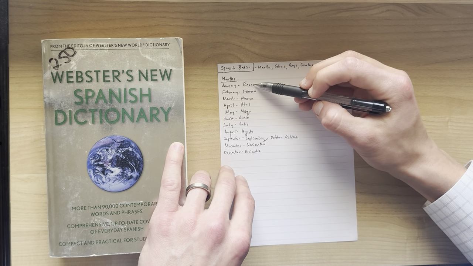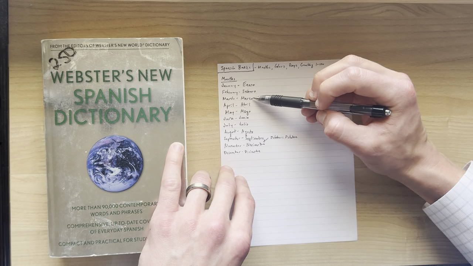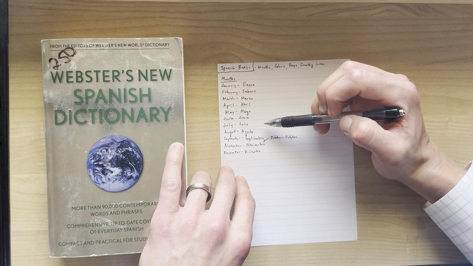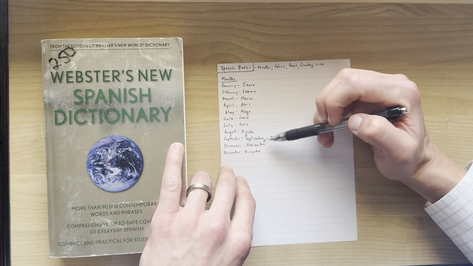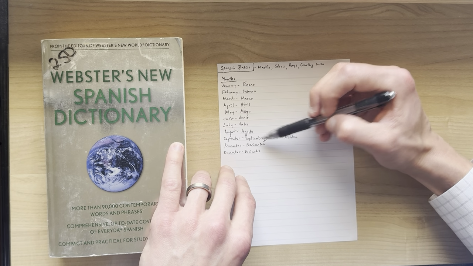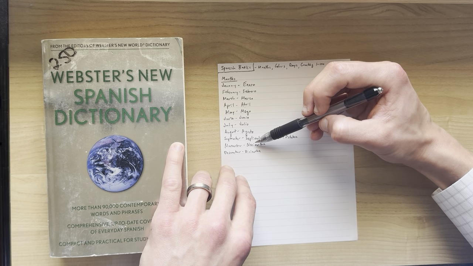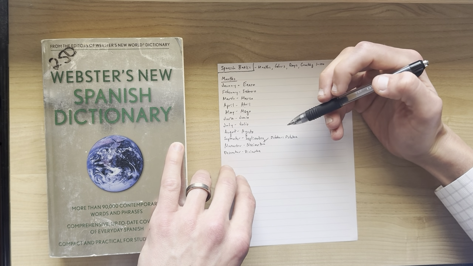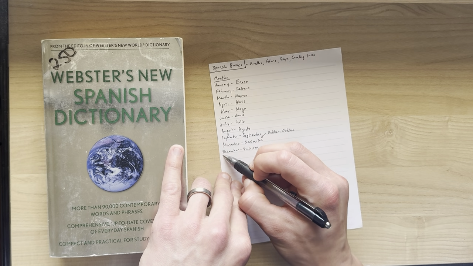So the 12 months of the year. Enero, the first month. Febrero, the second month. Marzo, the third month. Abril, the fourth month. Mayo, the fifth month. Junio, the sixth month. Julio, the seventh month. Agosto, the eighth month. Septiembre, the ninth month. Octubre, the 10th month. Noviembre, the 11th month. And Diciembre, the 12th month. That is your months of the year.